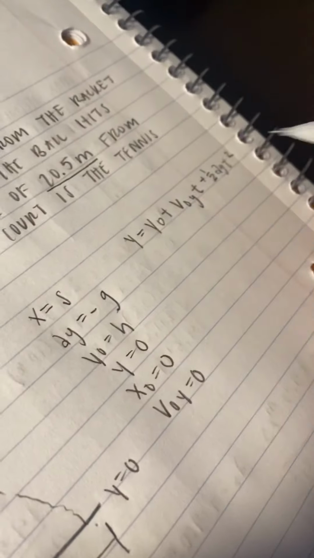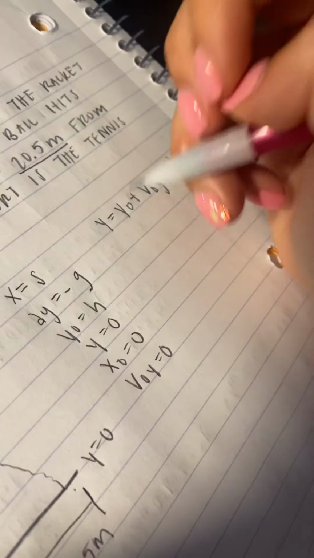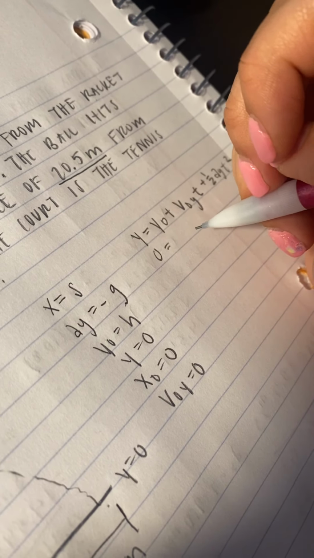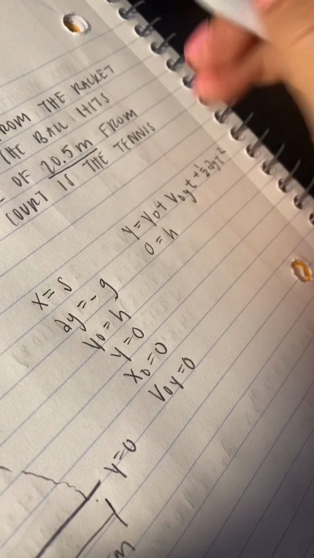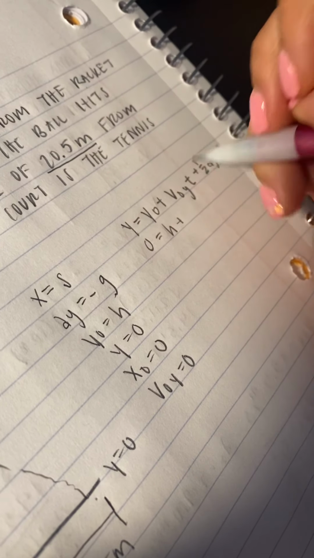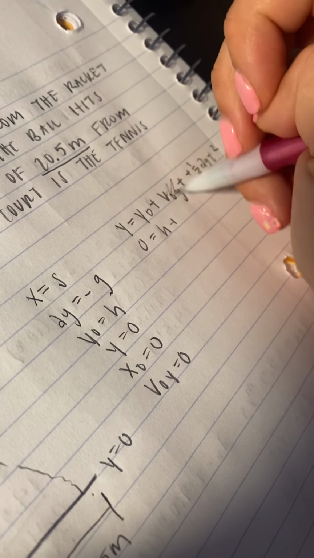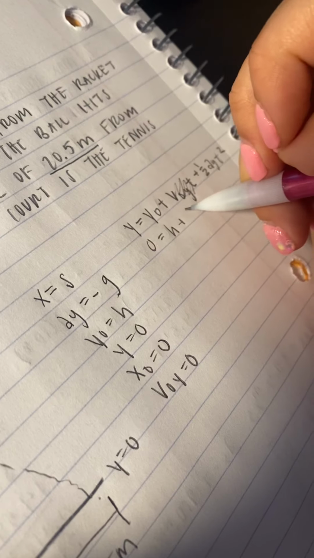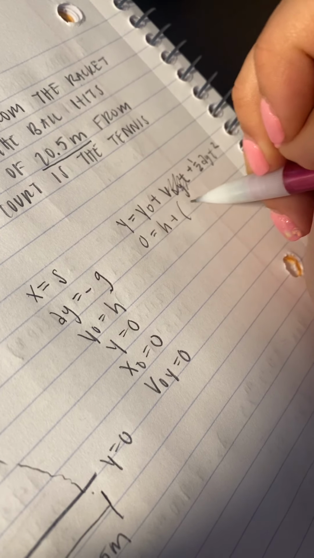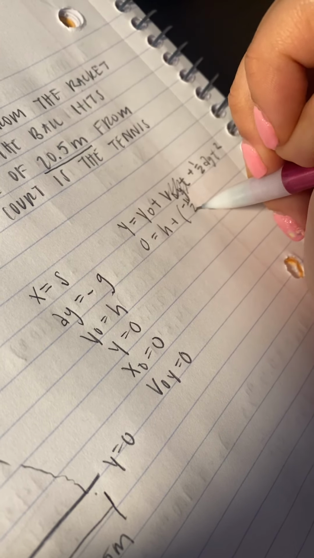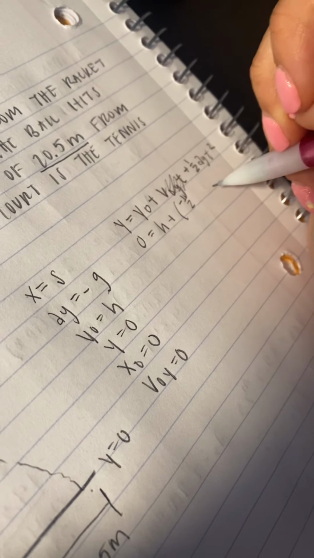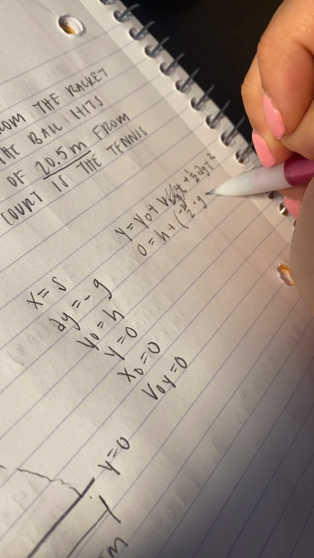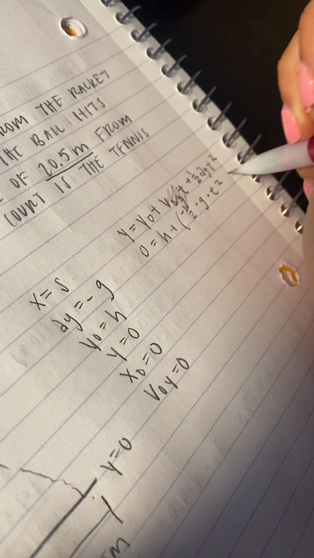We know that y equals 0, so we can substitute that in. y naught is equal to h, so we can substitute that. v naught y equals 0, that cancels out this and t, so then we're left with a negative 1/2 because of the negative g, times g times t squared.